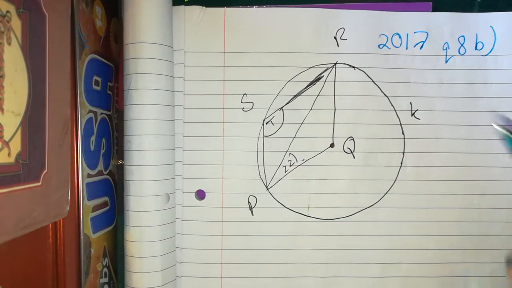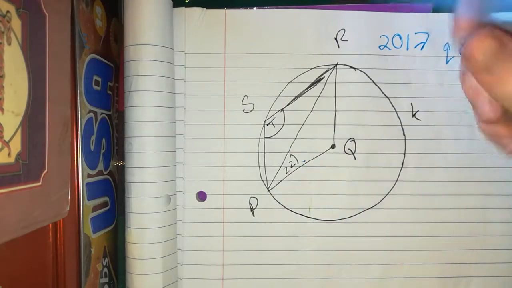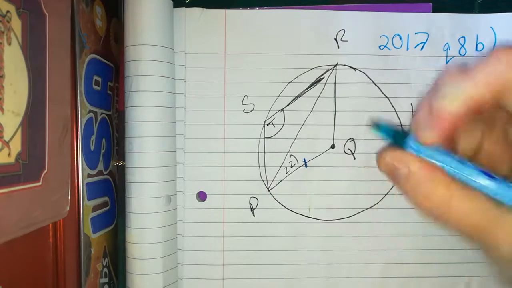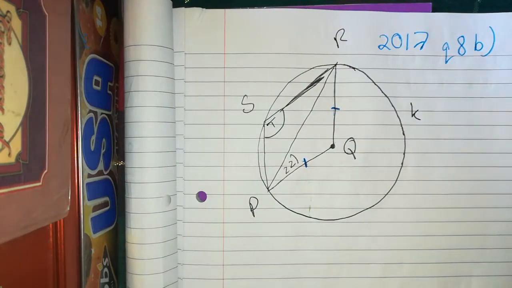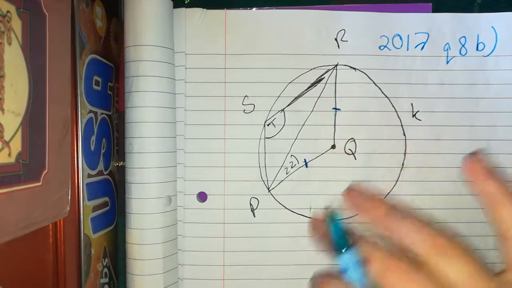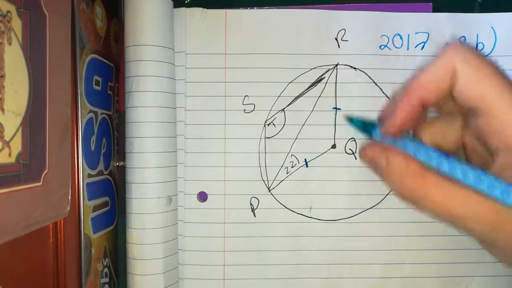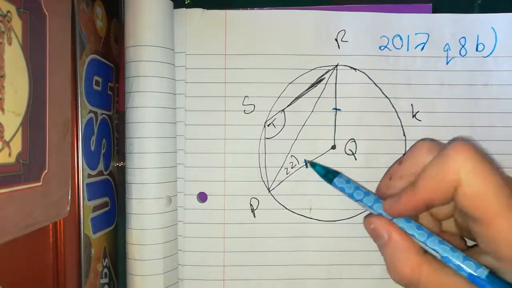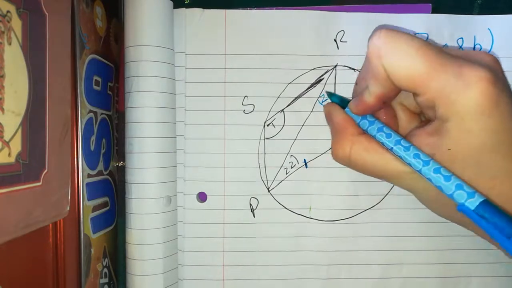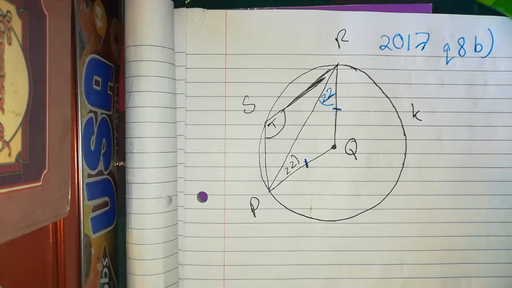The first thing I can say is, because this is the radius and this is the radius, this line is going to be equal to this line. The radius is just the distance from the center to the edge, and it's always the same. So that's an isosceles triangle, and in an isosceles triangle, the angles opposite the equal sides are also equal. So this angle here is going to be equal to 22.